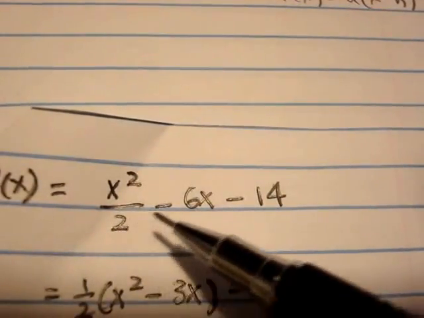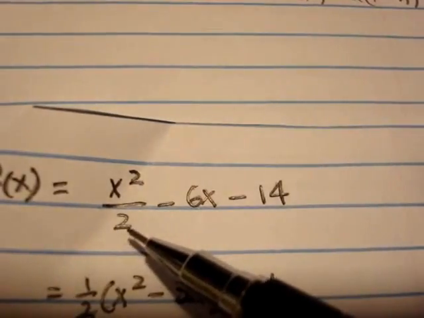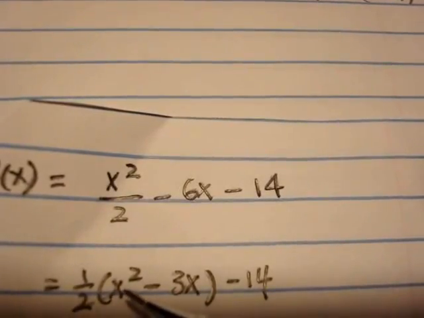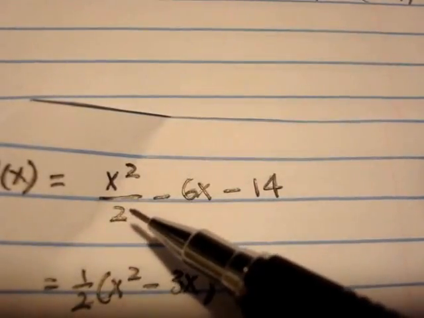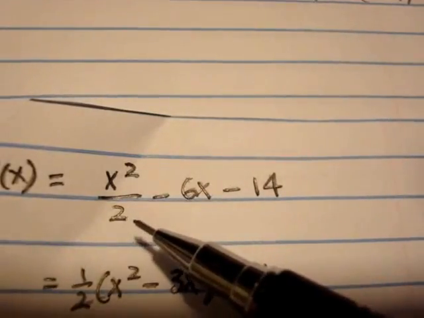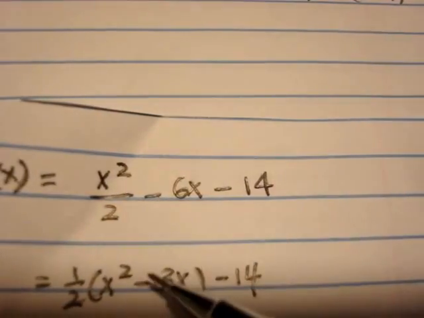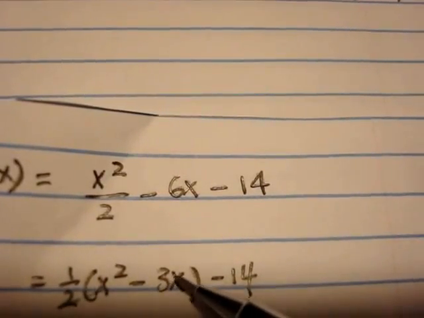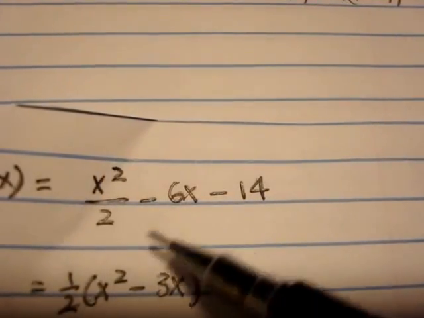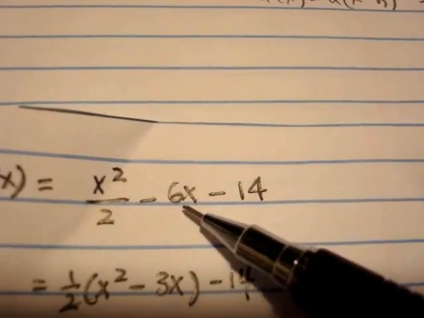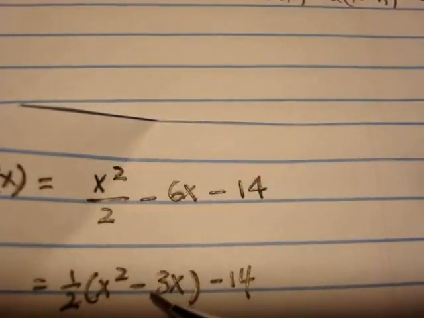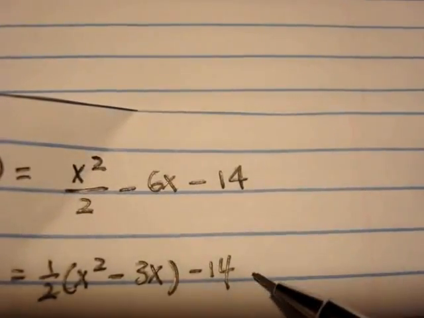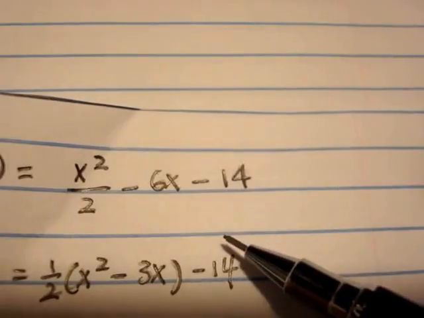To isolate the first term and the second term, you bring out the fraction, which is 1/2. So 1/2 times x squared is equivalent to x squared divided by 2. And then minus 1/2 times 6x, because 1/2 times 6x is equal to 3x, so minus 3x, minus 14, which is the same as the given.